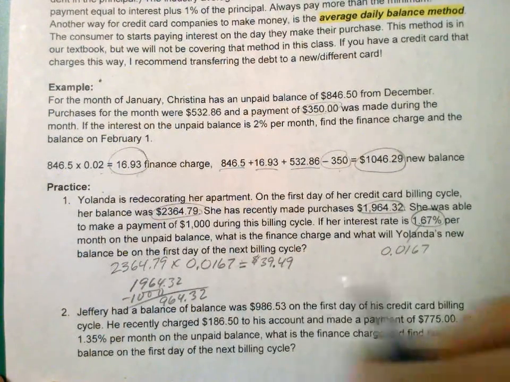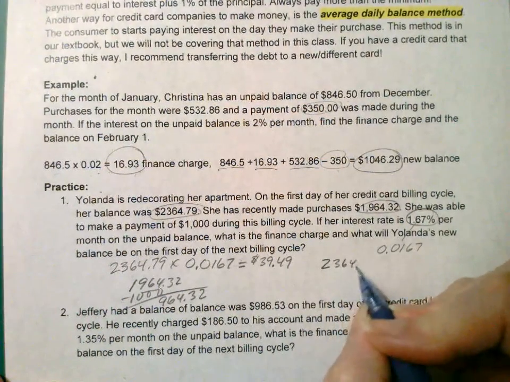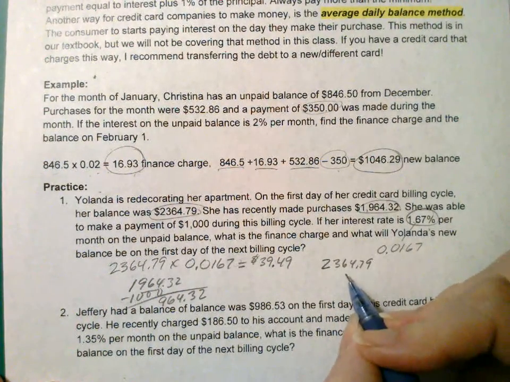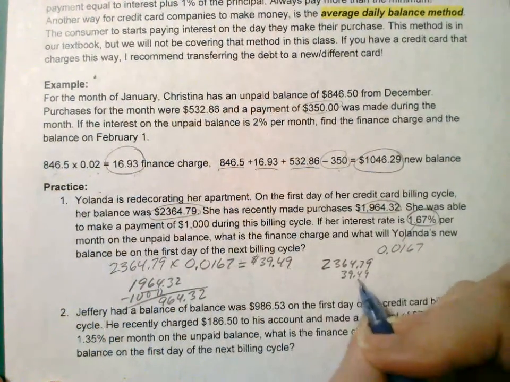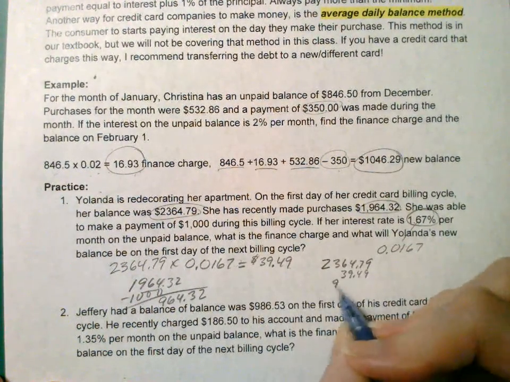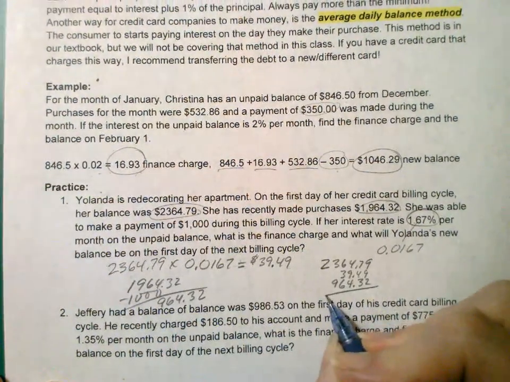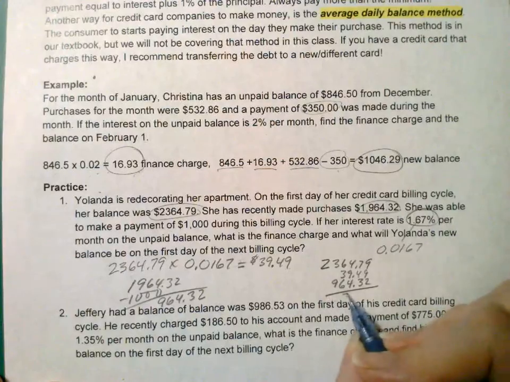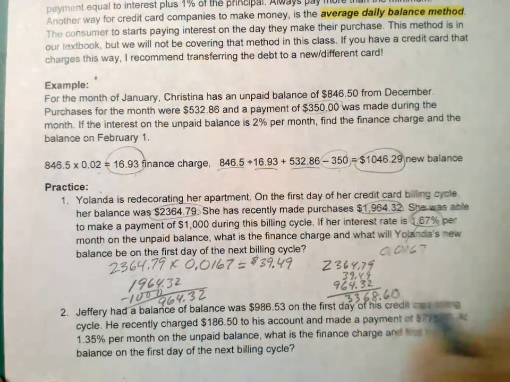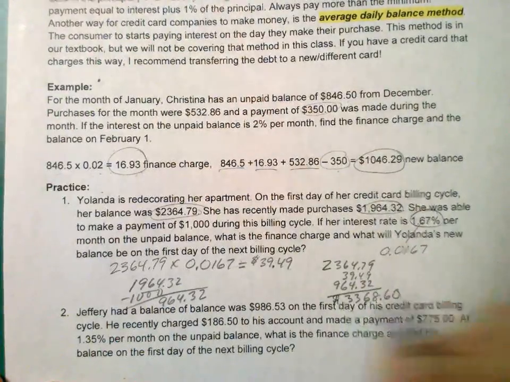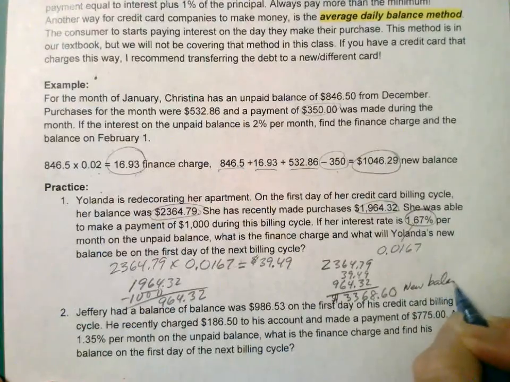Okay, so we had the 2,364.79 that was owed, the existing balance, plus the 39.49 of the interest, plus the new charges after the payment. So the new balance is going to be 3368.30. Just put a 0 on the end because we're talking money, and this is the new balance.